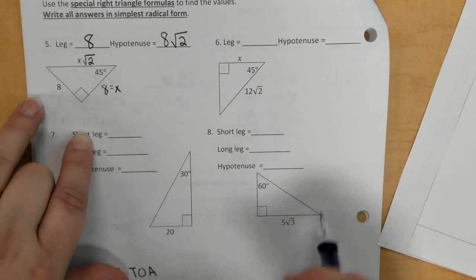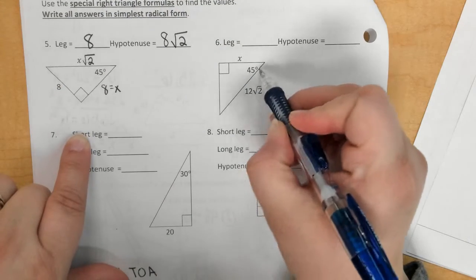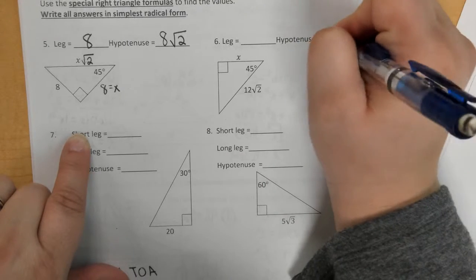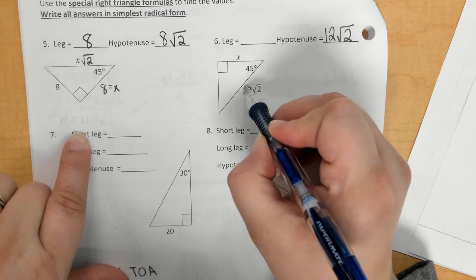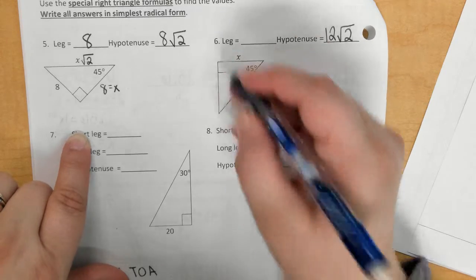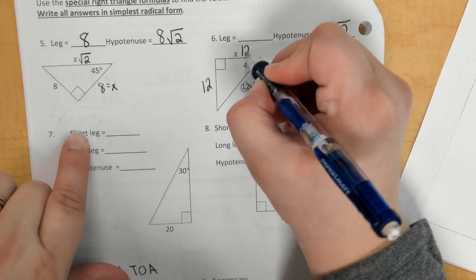In number 6, I give you that the hypotenuse is 12 radical 2. And then this part right here is your x part. That's your legs. So these are both 12.